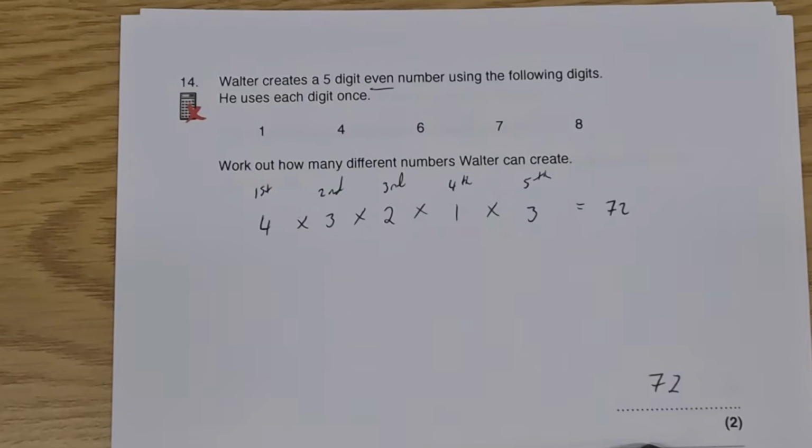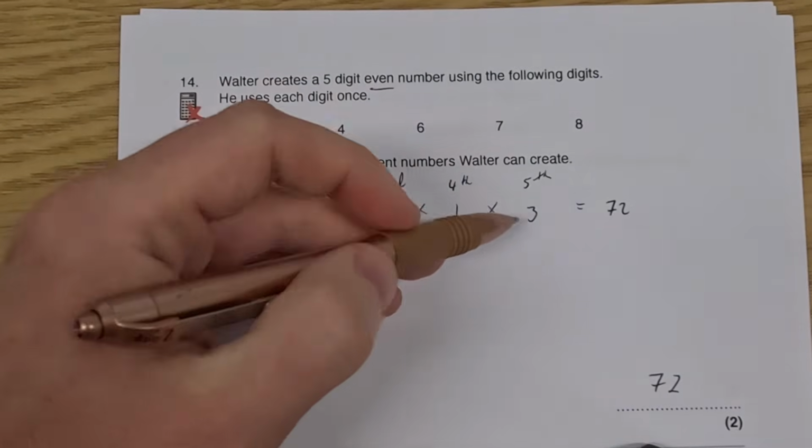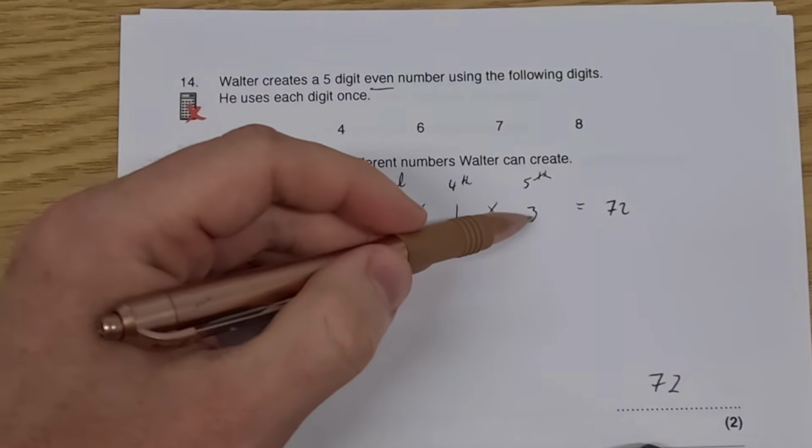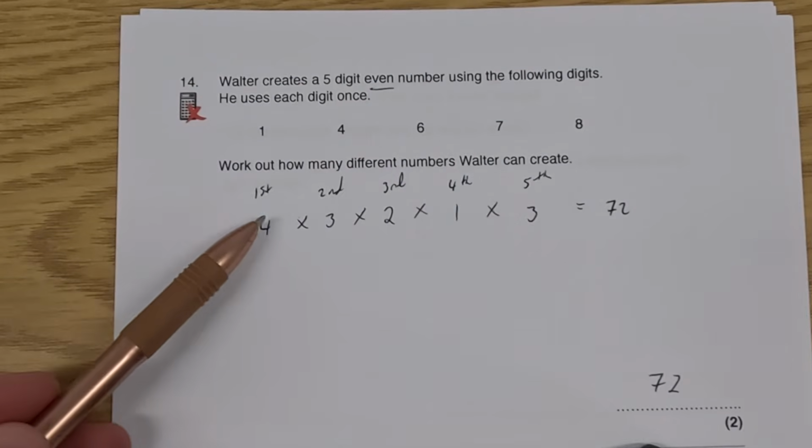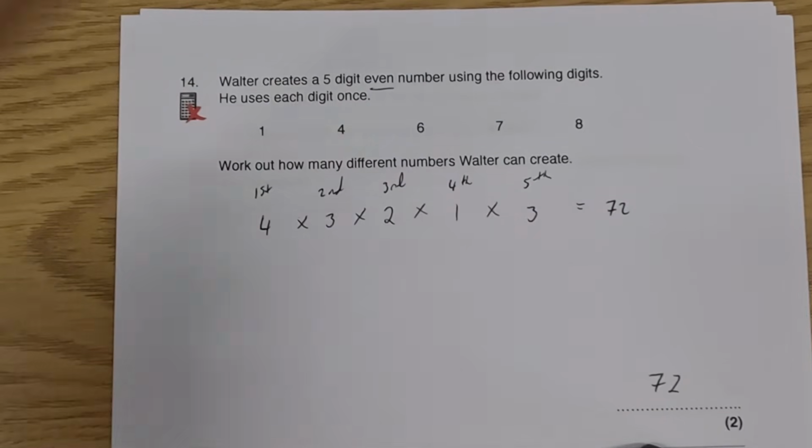Okay, so that's one approach, and that was just to consider that last digit first. So there's 3 possible options for that. And then in terms of the first 4 digits, you're just left with 4 digits. So it's going to be 4 options, 3 options, 2 options, and 1 option. And then just times them all together.